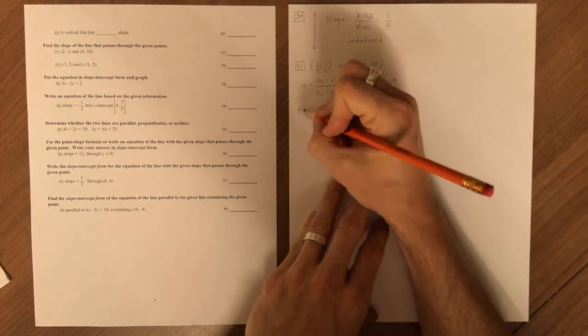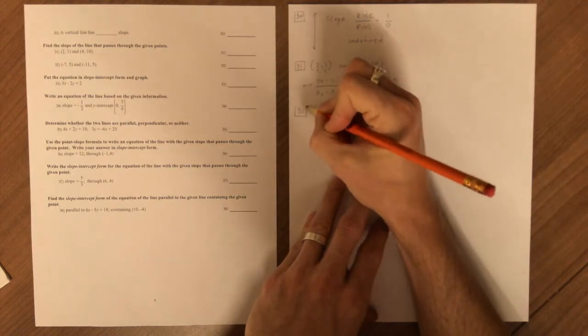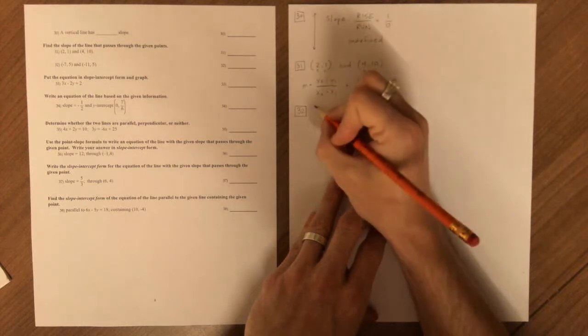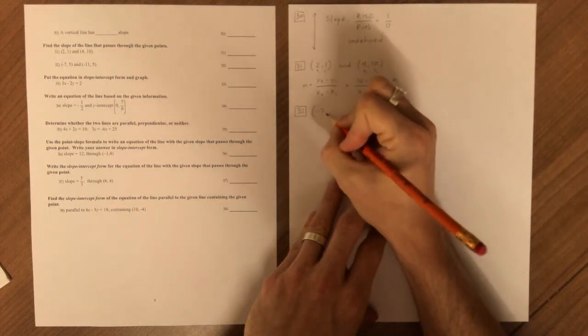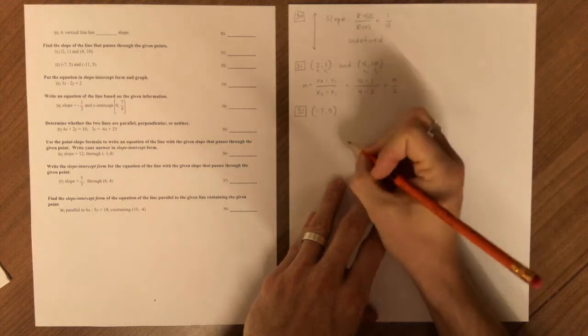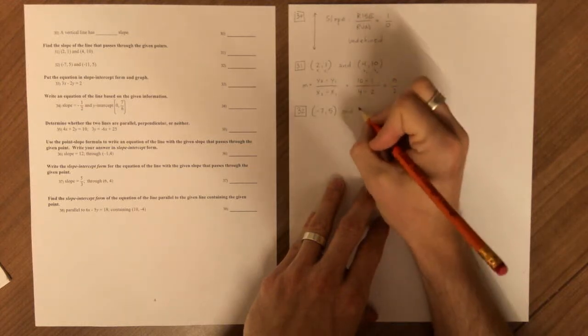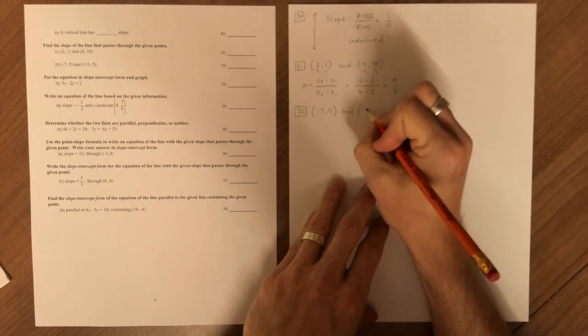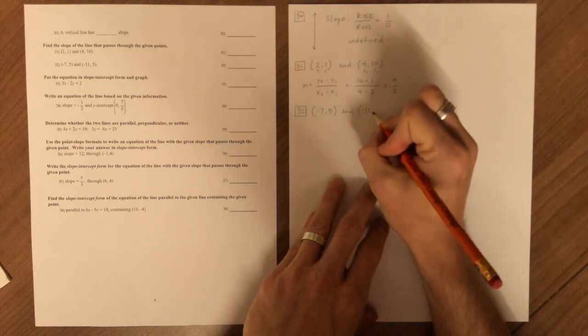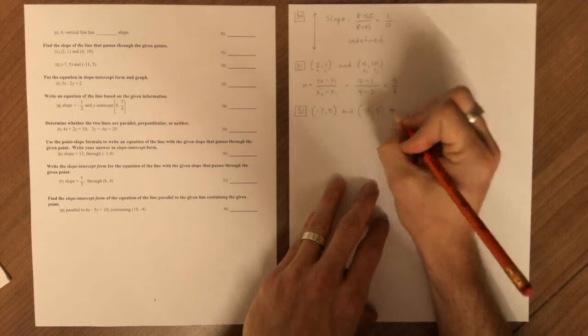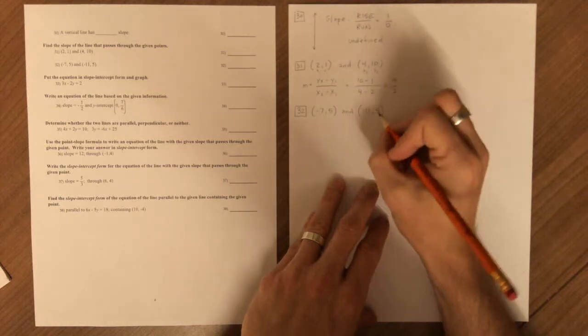Alright, 32. This is negative 7 and 5, that one coordinate, and we got negative 11 and 5. Right? I'm not going to rewrite this, but I will label these.